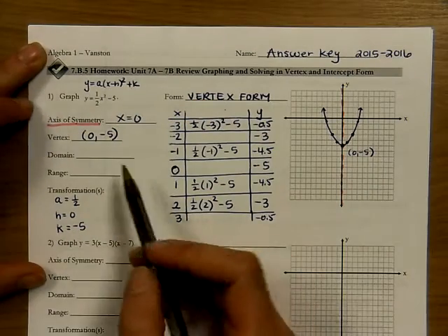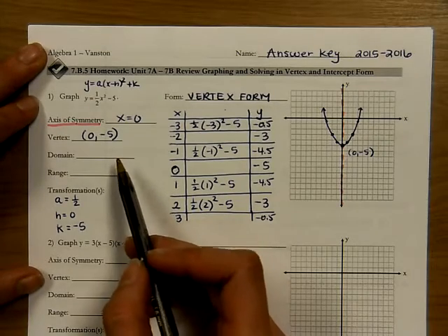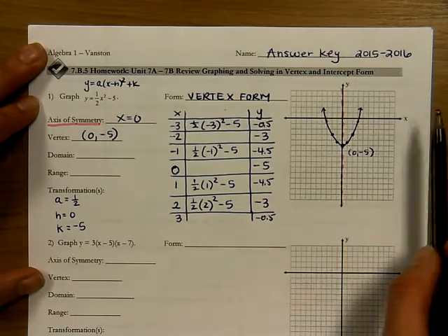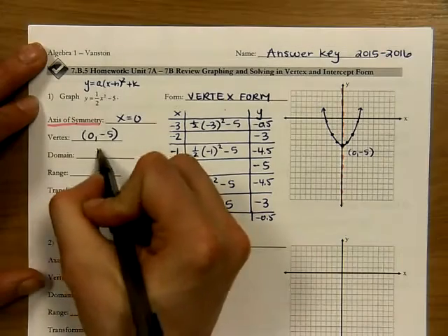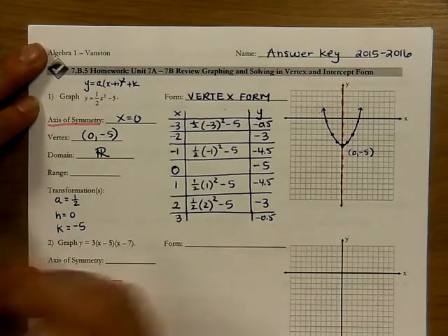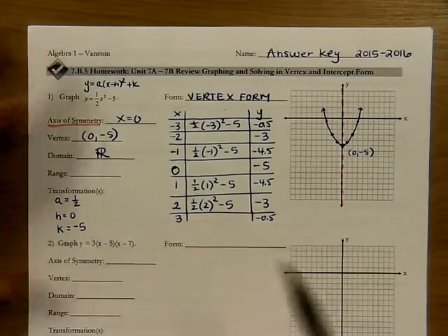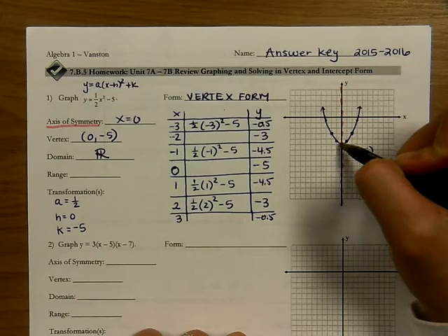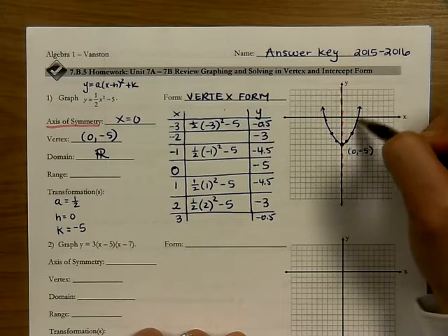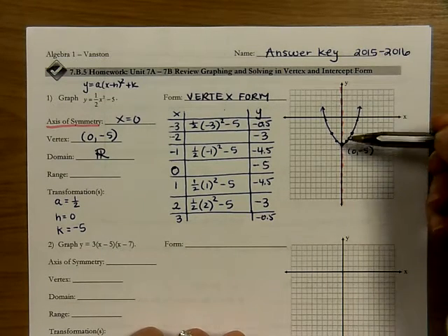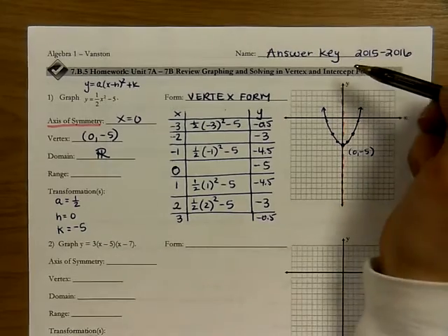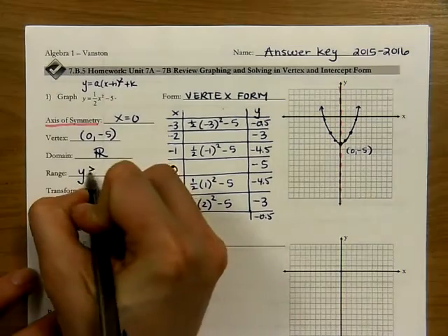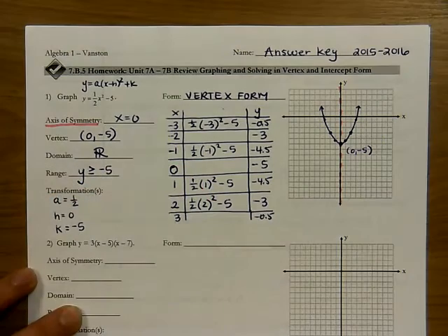I also need to figure out my domain. I know that my domain are all the x values, and when I look at the graph going to the left and right like the x values do, this never stops, so this ends up being all real numbers. The range is all my possible y values, and when I look at this graph, I see that the y values go down to when y is -5, and then it goes back up again. So the lowest y value is -5, or it's anything above that. So to say that, I will say y is greater than or equal to -5.